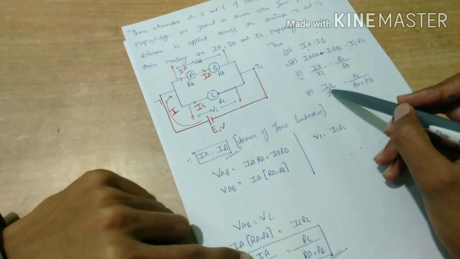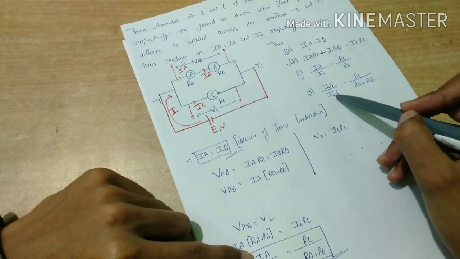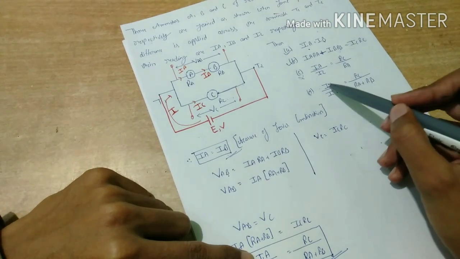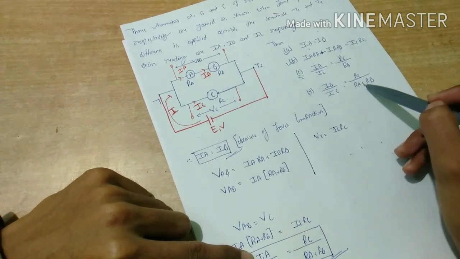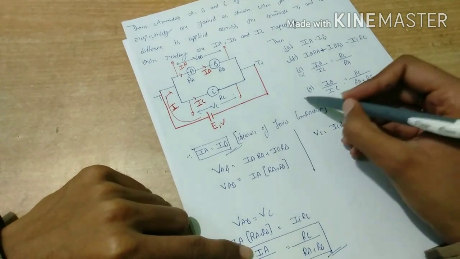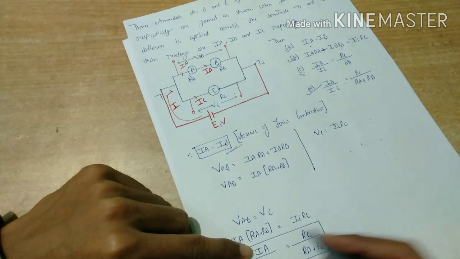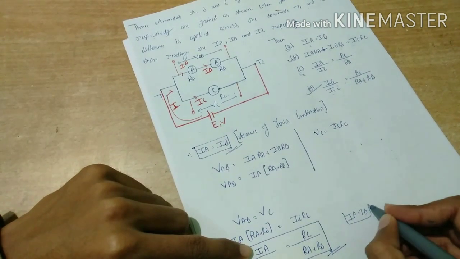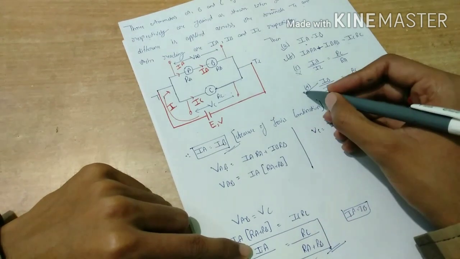D option, IB divided by IC is equal to RC upon RA plus RB, means the potential difference across A and B equals the potential difference across C, means this option is also correct. IA is equal to IV. So put the value of IV here and get the answer D.